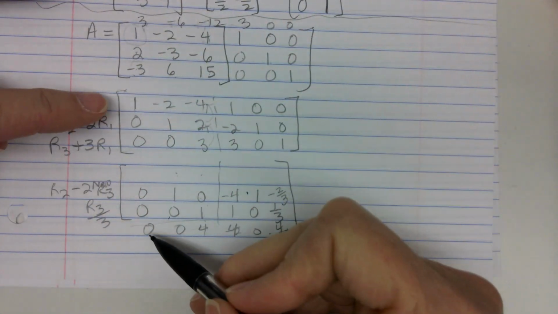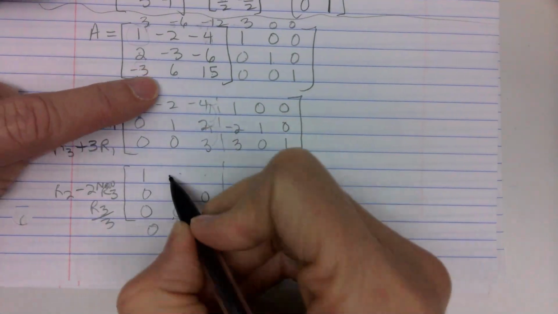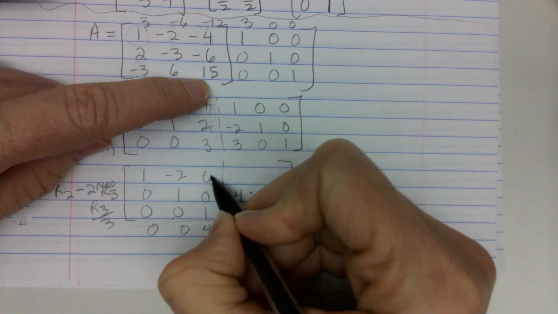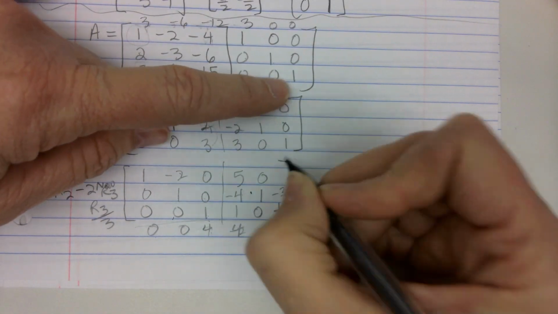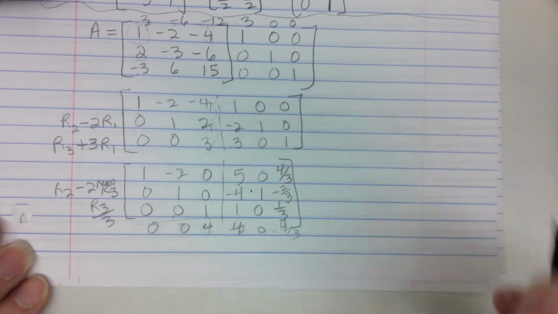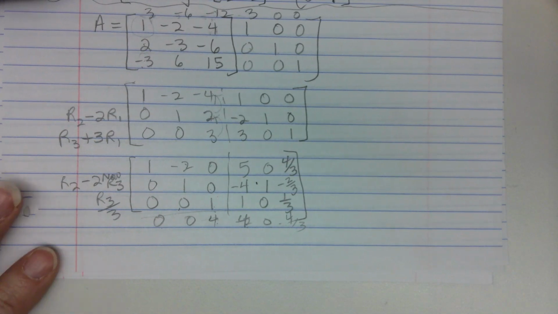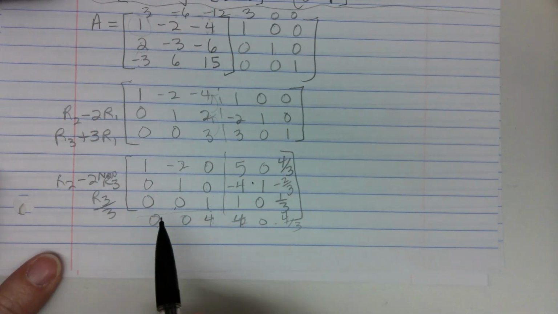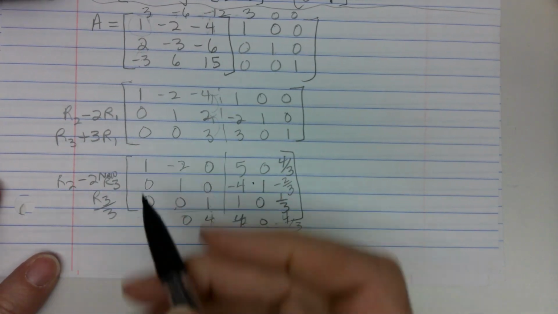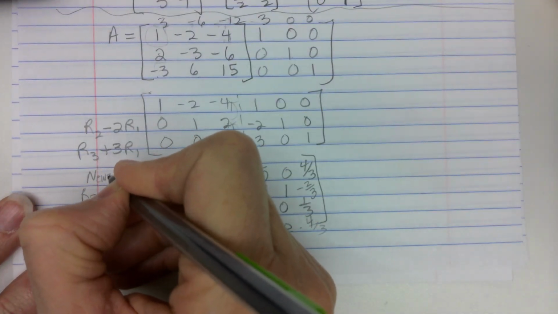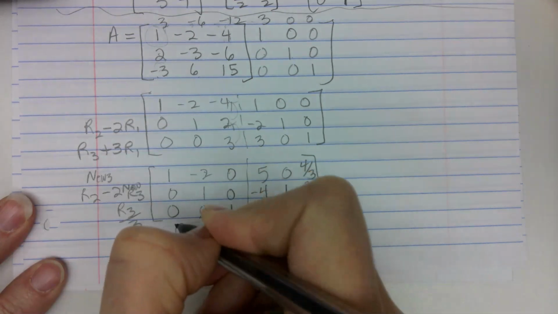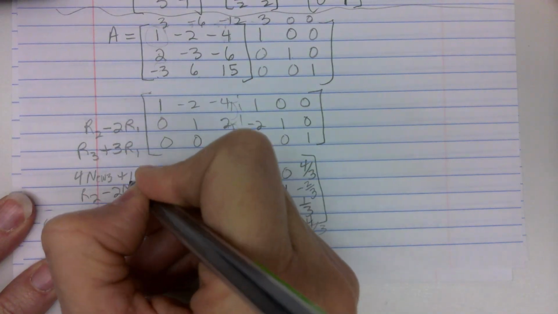So 1, still -2, 0, 5, 0, and 4/3. And one more step and we're done. I multiplied the new row 3 by 4, right? And added it to the row 1.